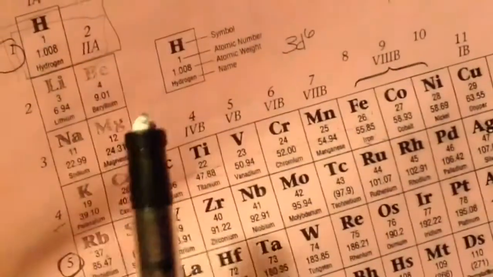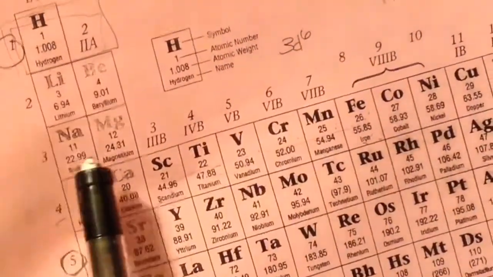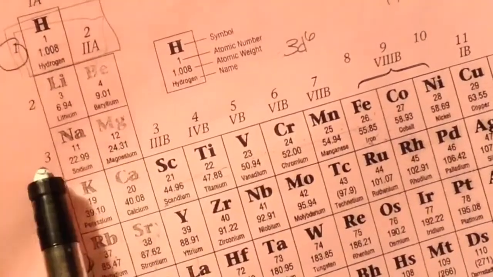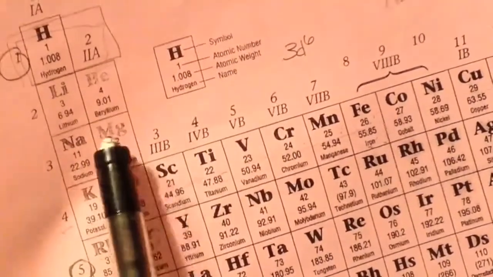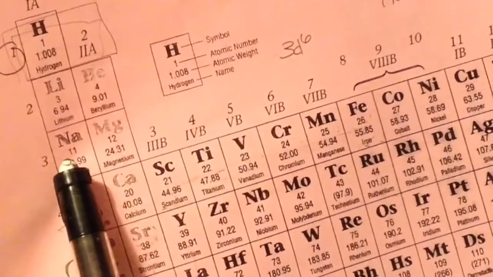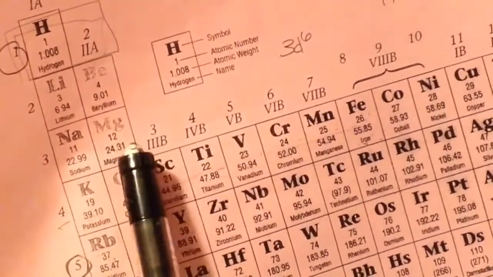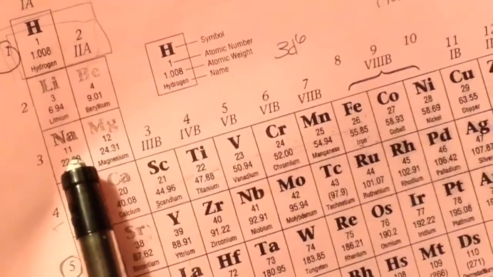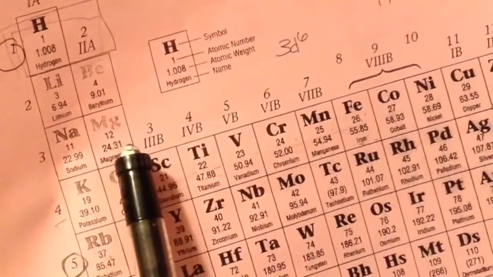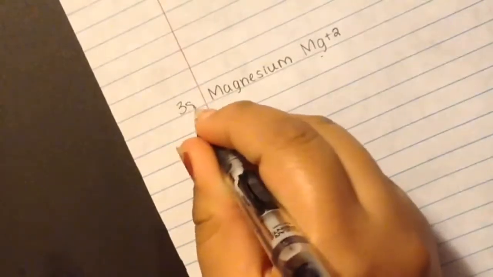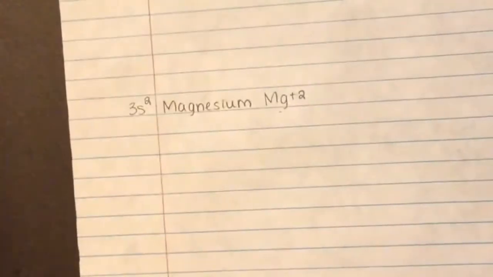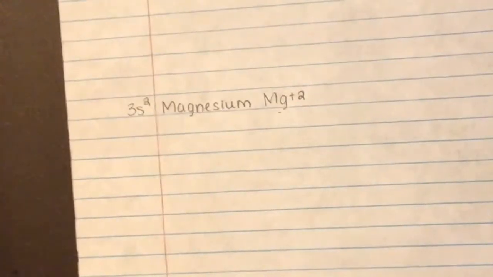So, finding magnesium. Magnesium is right here. Section S, row 3. Okay, so 3s2. Because it's not 1, it's not sodium, it's magnesium. That would be 3s1. You don't want 3s1, you want 3s2. So 3s2 is magnesium. So let's just write that down. 3s2, it's slanted. Okay, so now we know that magnesium is 3s2.